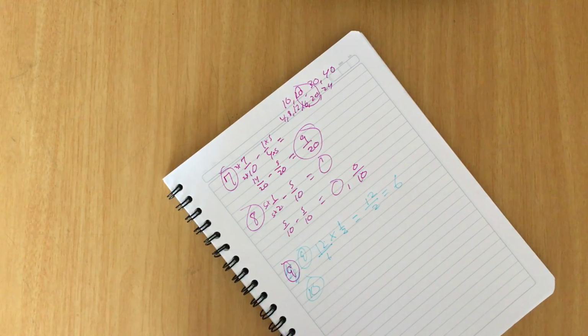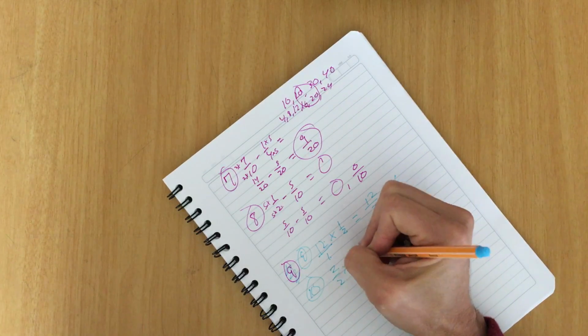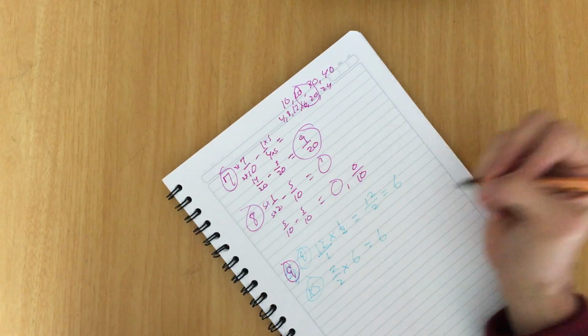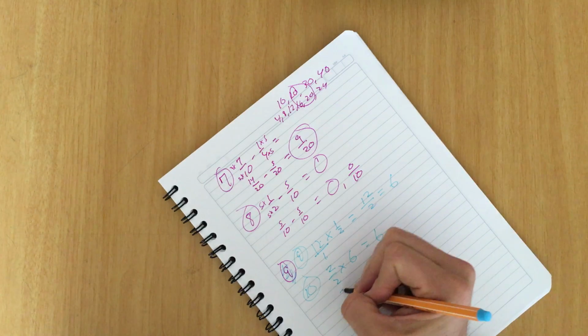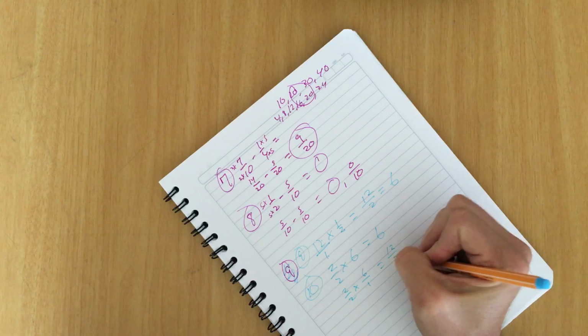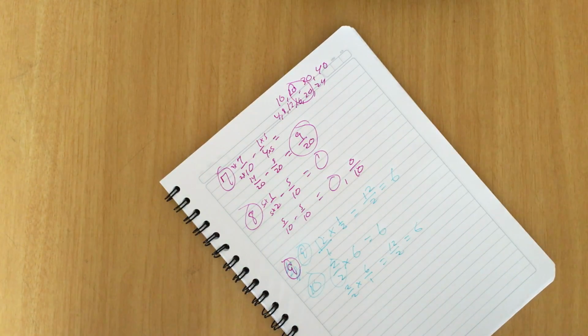10. 2 times 2 over 2 times 6. Again, this is 1. 1 times 6 is 6. Okay? We could go through the algorithm. 2 over 2 times 6 over 1 equals 12 over 2 or 6. But again, this is 1 times 6. 1 times 6 is 6.